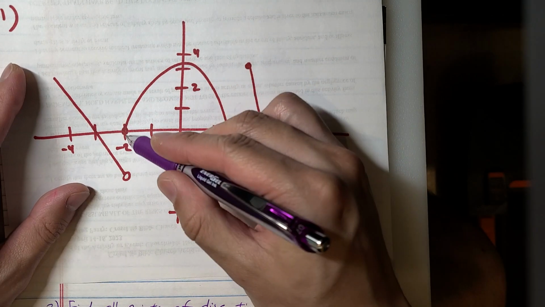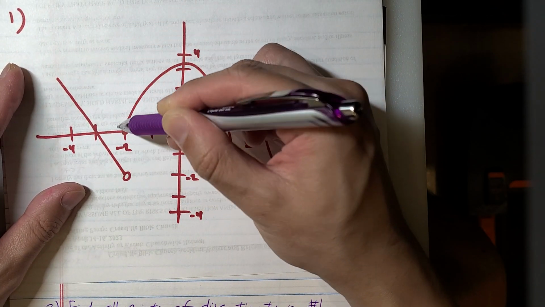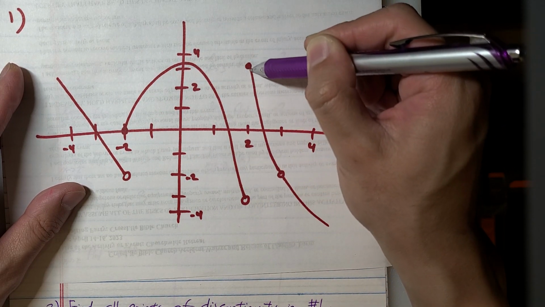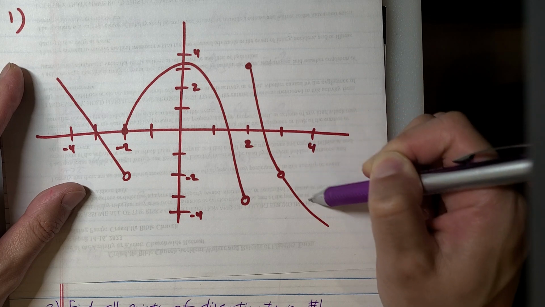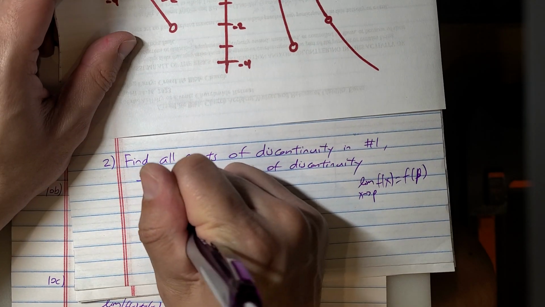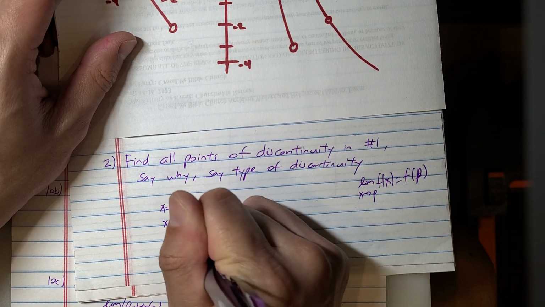We know it's not continuous here because you can think of it as if you draw the graph, you have to lift up your pen or pencil here. Once again, at this point, at x is 2, and once again, at this point, at x is 3. So let's write that down. x is minus 2, x is 2, x is 3.